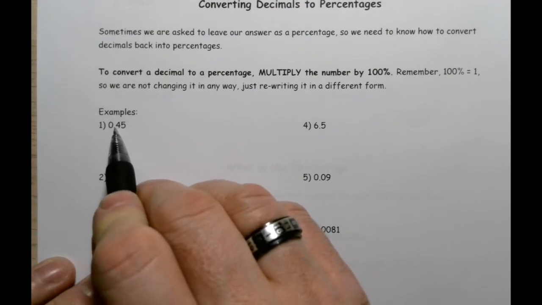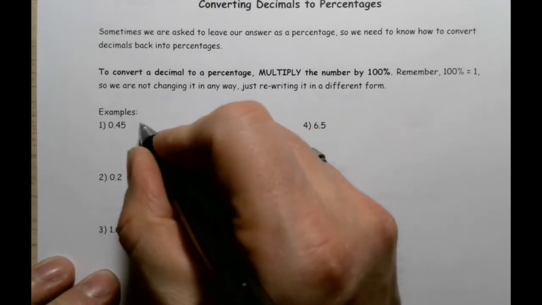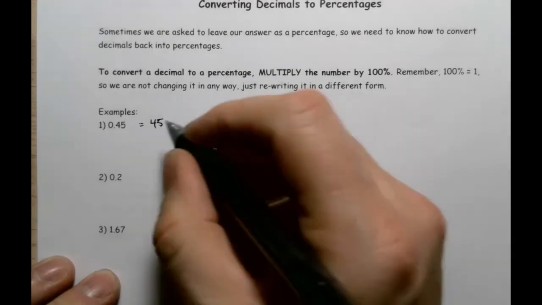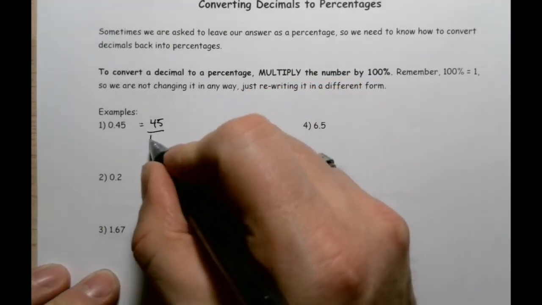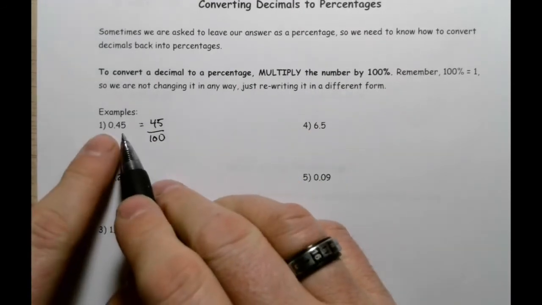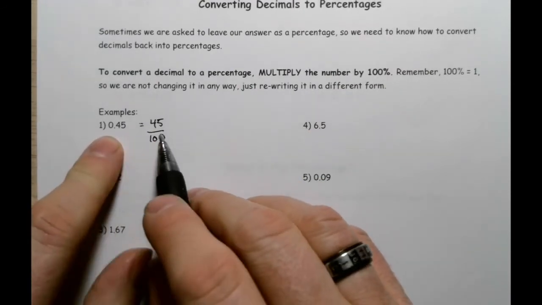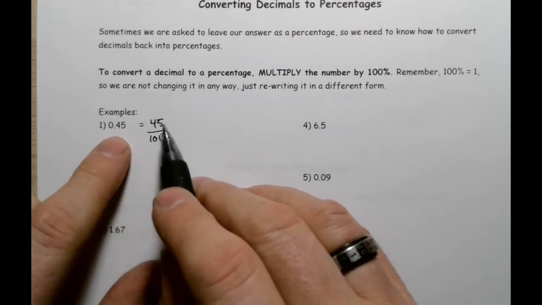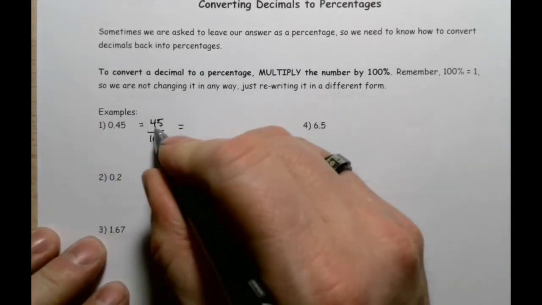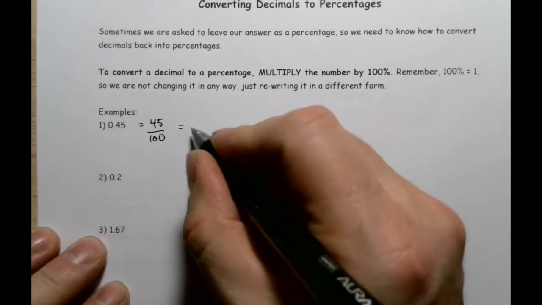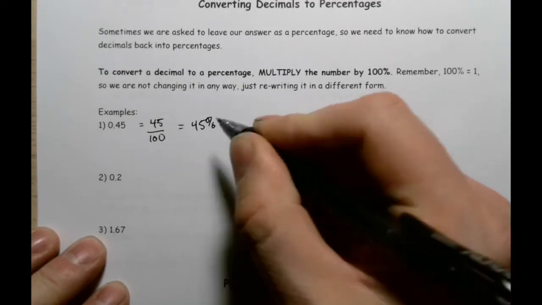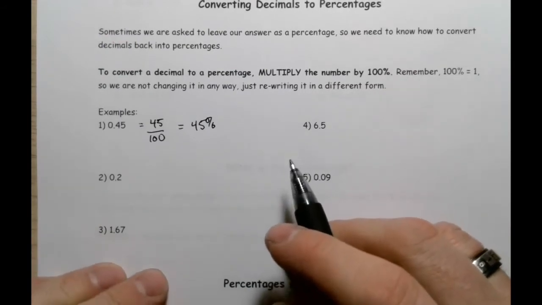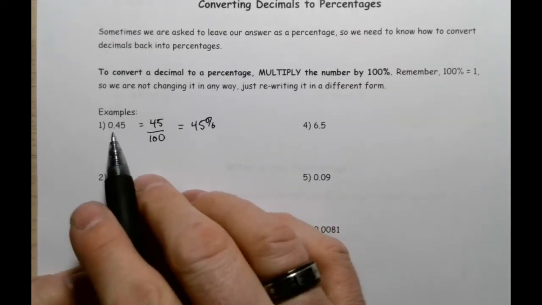So I'm going to multiply this by 100, so I'm going to move the decimal 2 places over, and this is going to become 45, or actually, 45 out of 100 is really what this is. I guess this is another way of thinking about it. This is 45 hundredths. That's what that means. So it's like I'm multiplying the number by 100 to get that 45. And then 45 over 100 simply means 45%. That's what we mean by that. I was going to do that a different way here, but it turns out this is probably a better way to think about it. Okay?